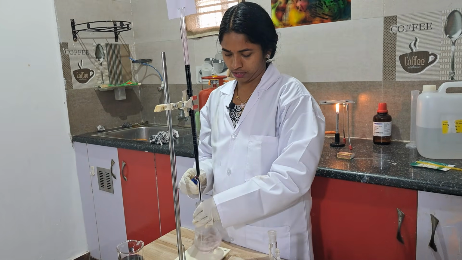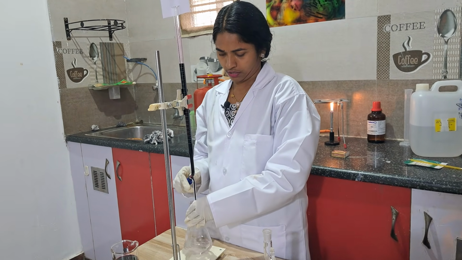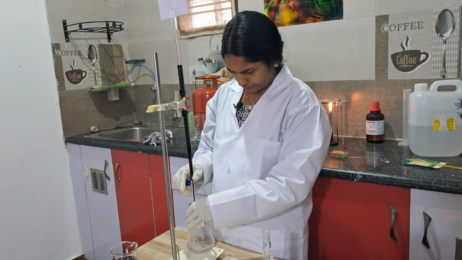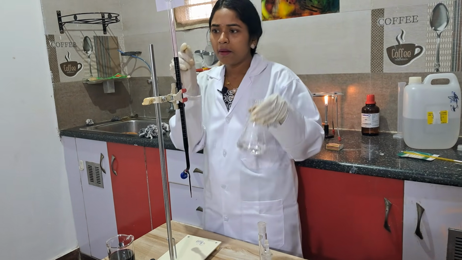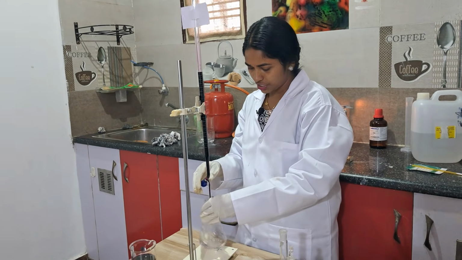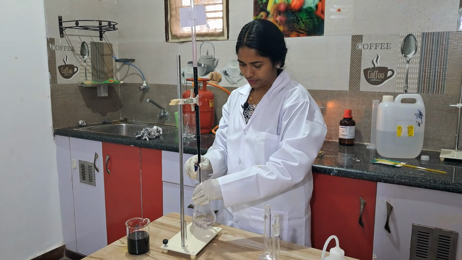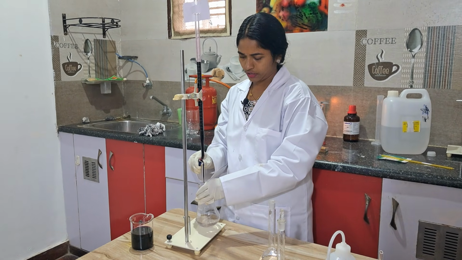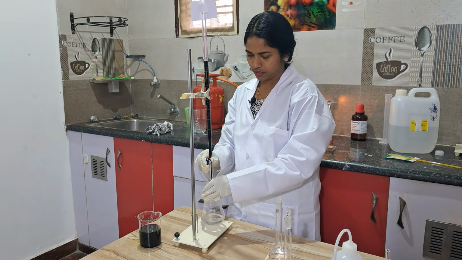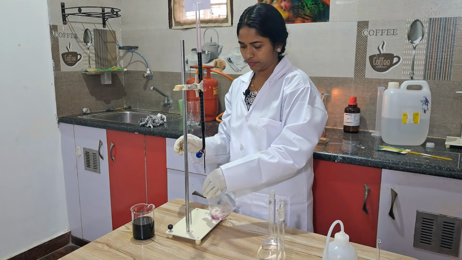See. Now with the next drop only I will get the color. Already light pink has come. By the next drop, you see how it will change. Already it came light pink. See now.